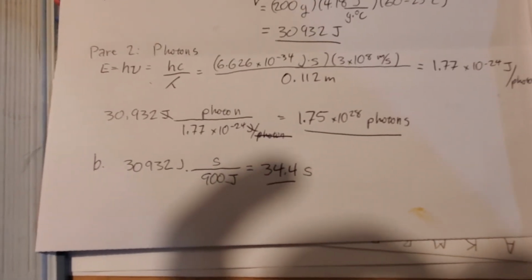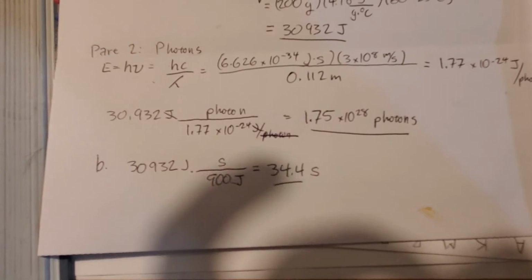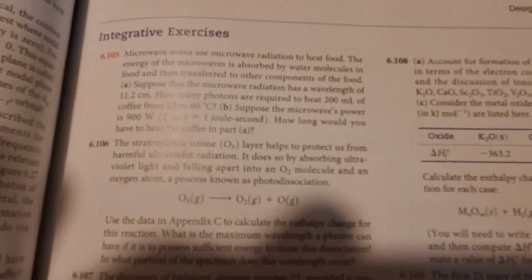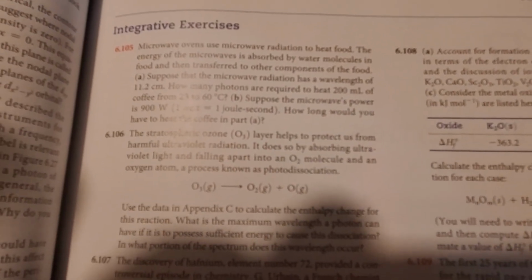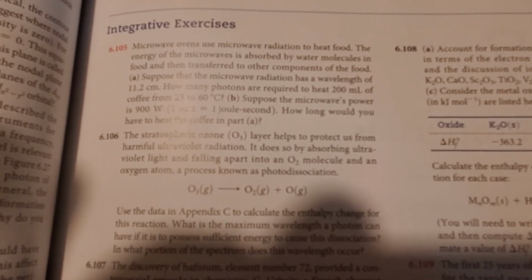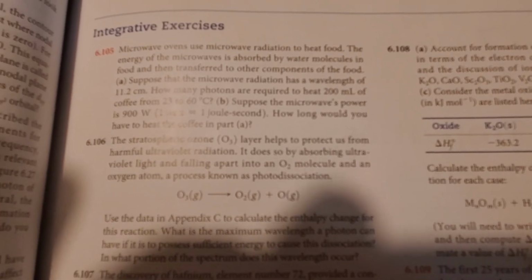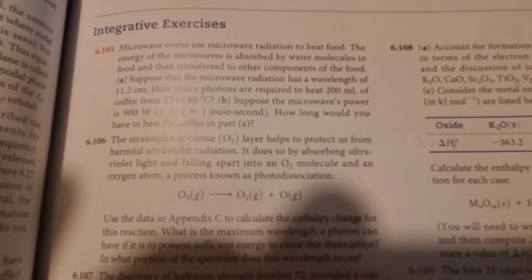I regret asking you to do part B for several reasons, but they actually make a mistake. It tells you that a watt is a joule second. It's actually a joule per second. So it's kind of embarrassing for the textbook to have this mistake, especially when it's the 13th edition.